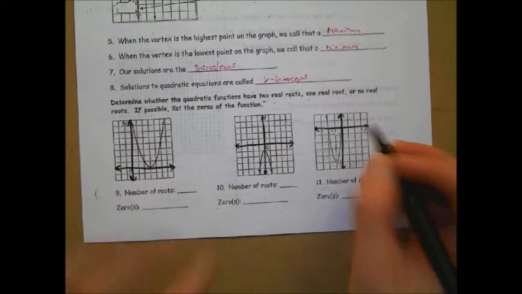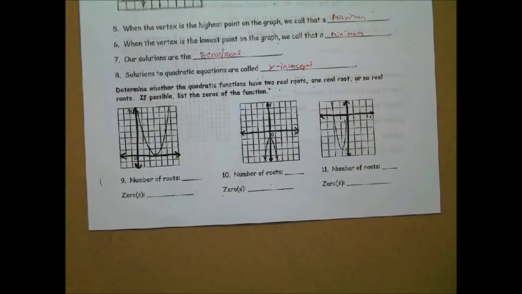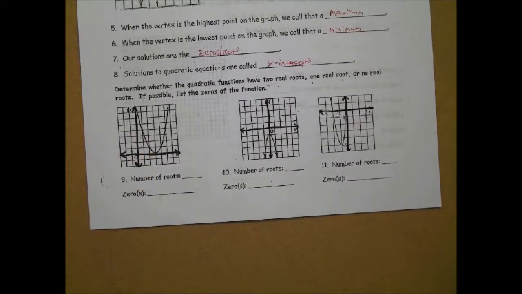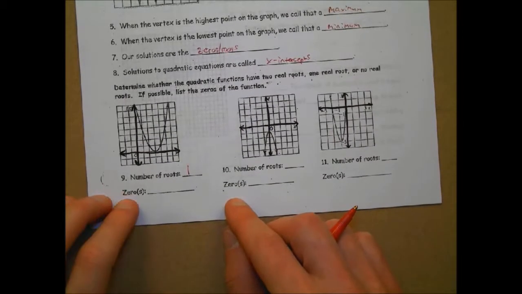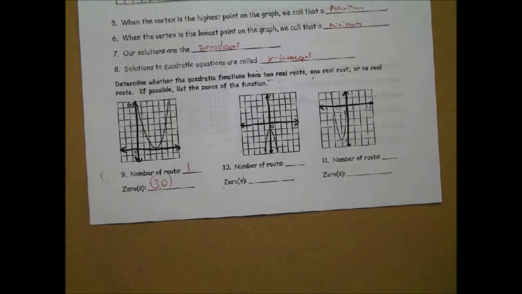Okay. So, looking right here at this graph, how many zeros or roots or x-intercepts do we have here? 1, right? It crosses the x-axis just at this one, like kind of kisses it and goes right back up. So we're going to put a 1 here. 1 root or 1 zero or 1 x-intercept. And what is the zero? 3, 0, right? Or 3. You can just say 3 or 3, 0 is fine too.